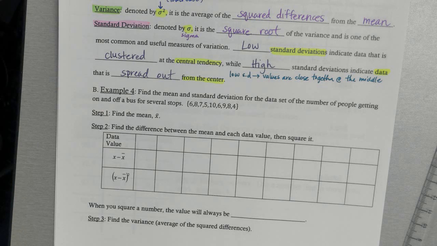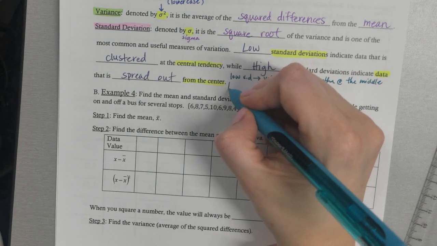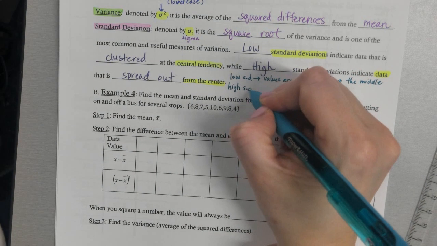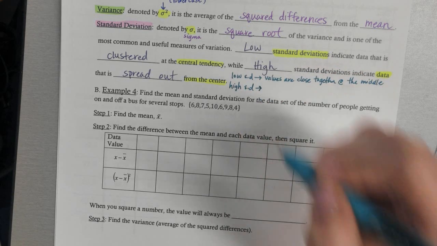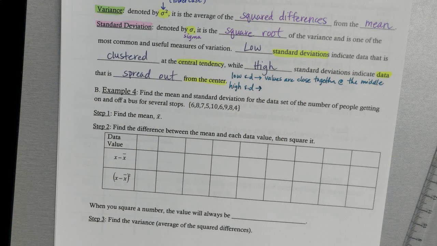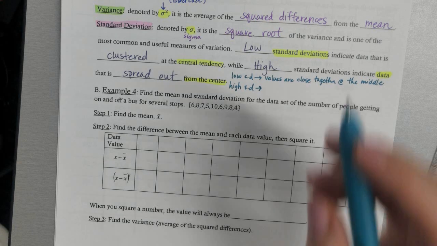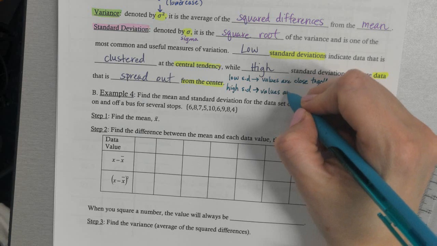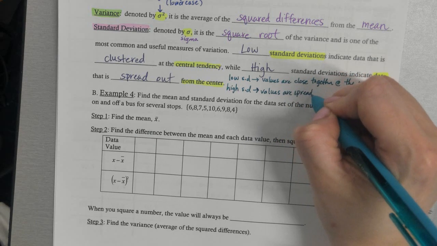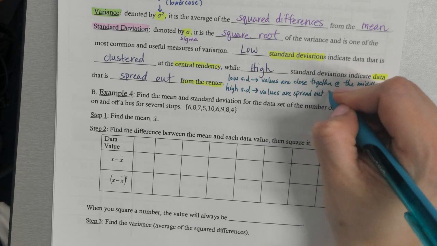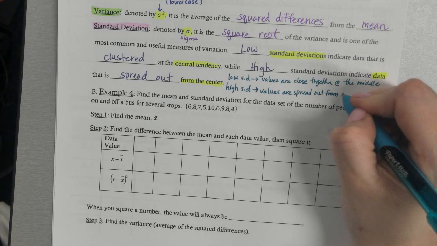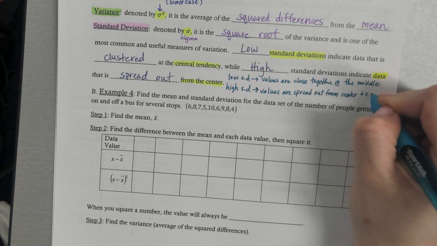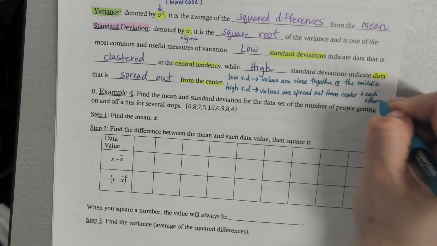scores were very close. Whereas if there was a high standard deviation, you probably heard me say before, oh, these tests were all over the place. Like, some people did really well, some people didn't do well, and then there are people spread out in the center. This would be a high standard deviation set. Okay, so values are spread out from center, and each other.